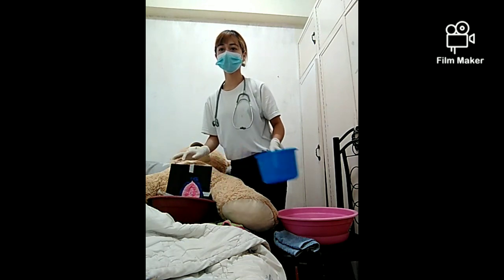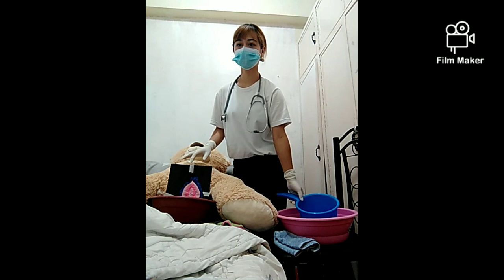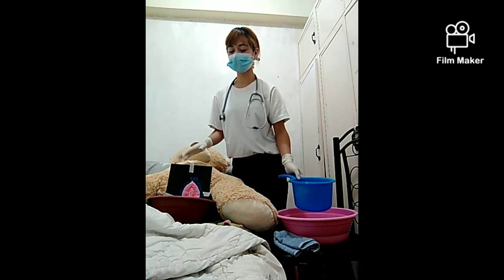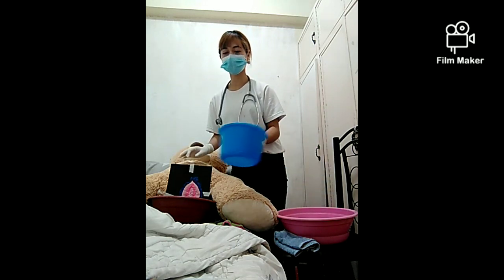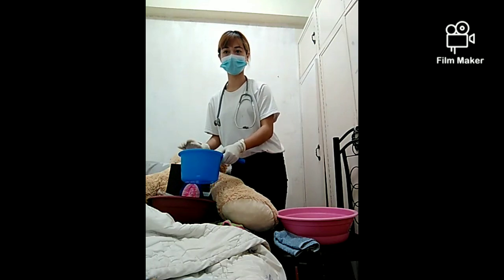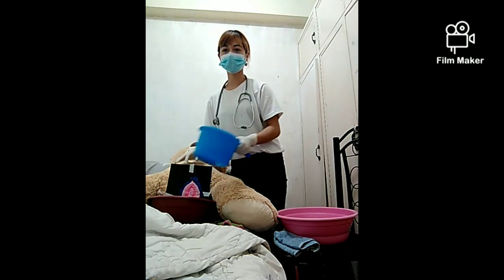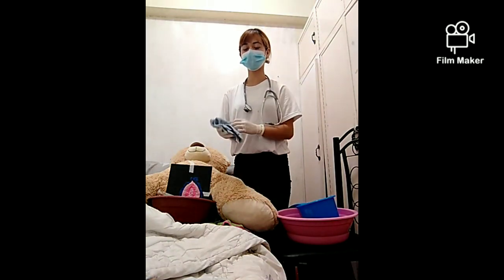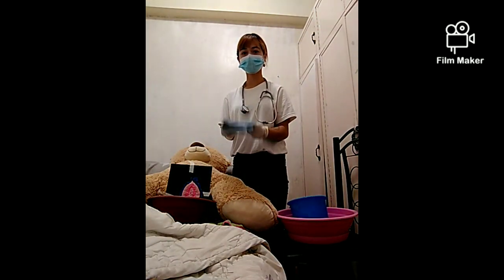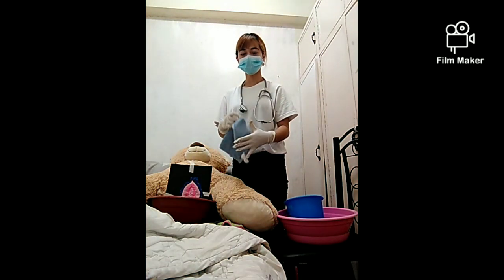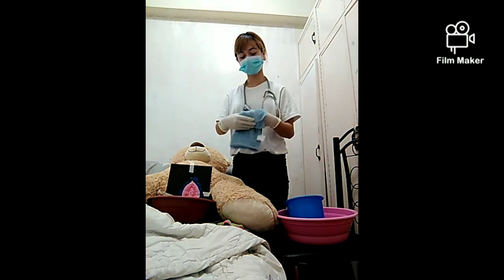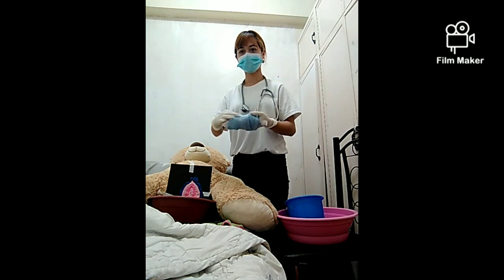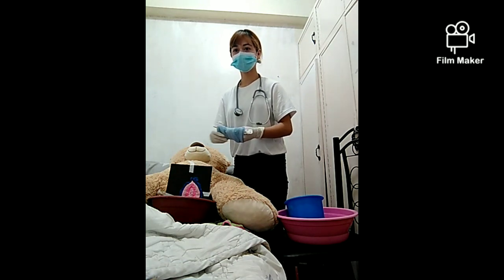And then, after that, dahil na-rinse na natin ng water yung genital area ng patient natin, we're going to use cotton or any white cotton or a towel.